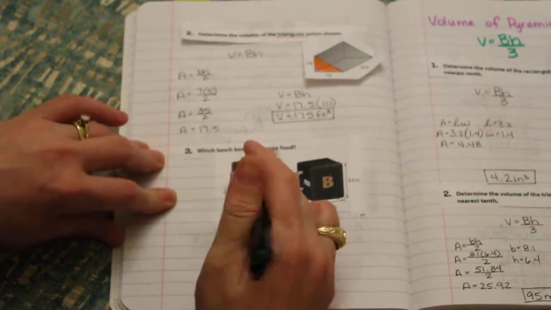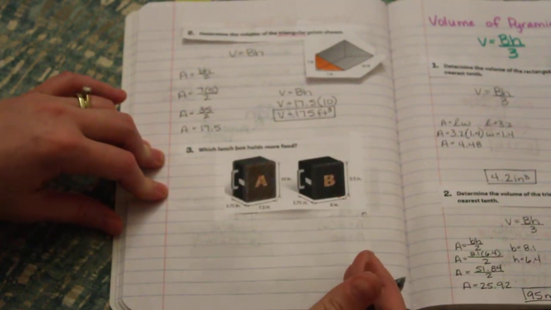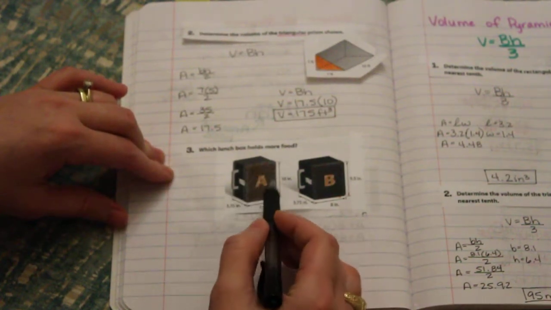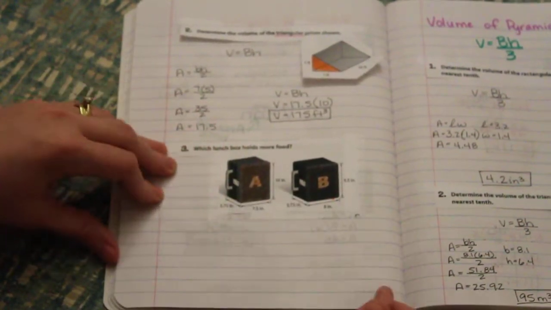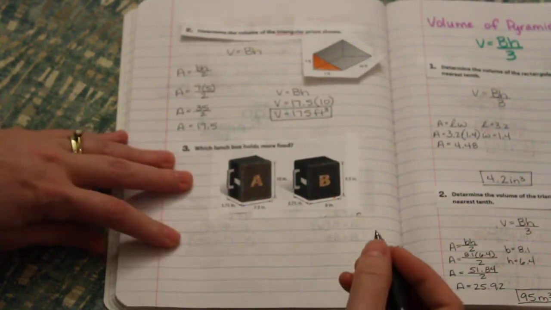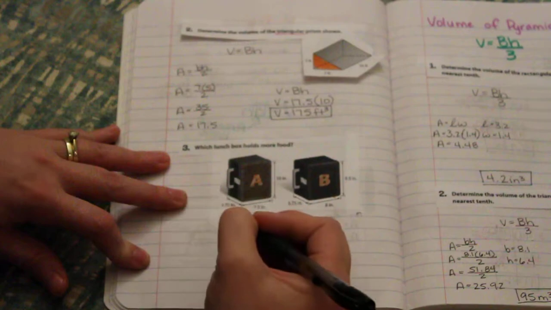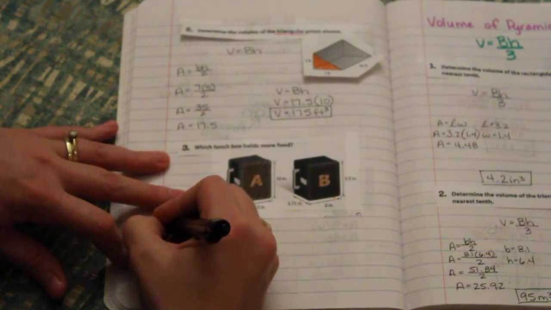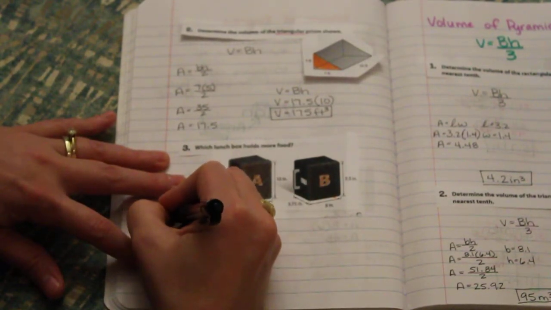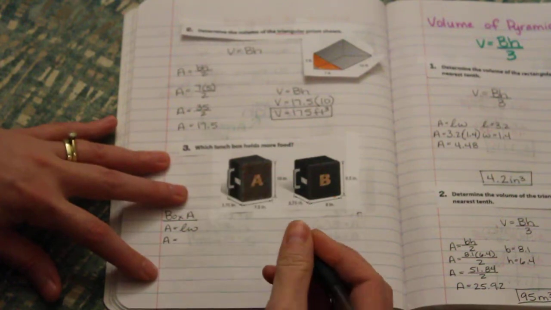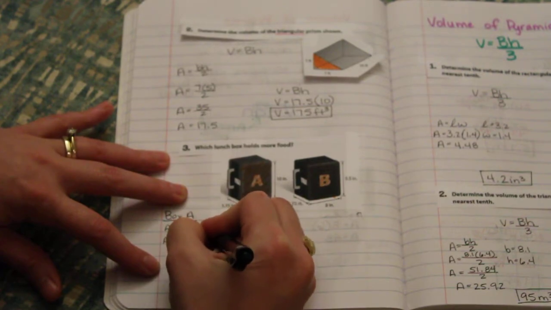Okay, which lunchbox holds more food? Well, we need to find the volume of each one of those to truly see. Now, just looking at it, I'm betting most of y'all think that it's going to be A because A is taller. But let's just see. I'm not going to tell you the answer just yet. So, first off, I need to find the area of my rectangle, area of my base, which is length times width. Sorry, we're going to call this box A. Length times width, so I have 7.5 times 3.75.